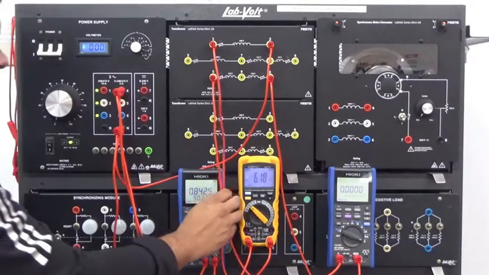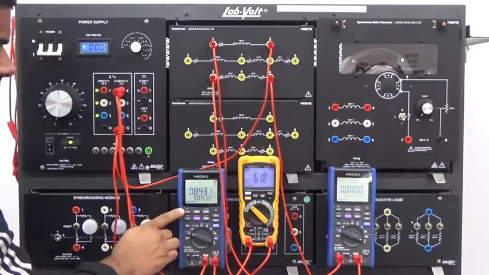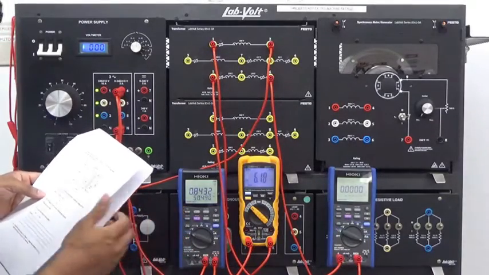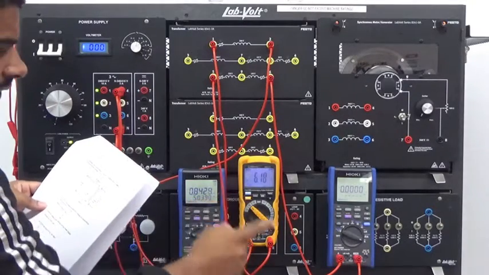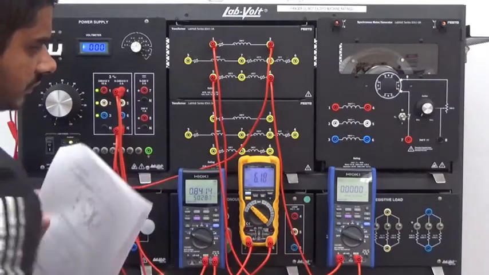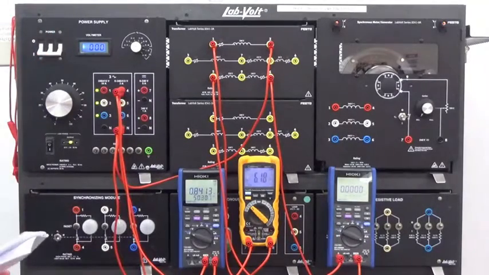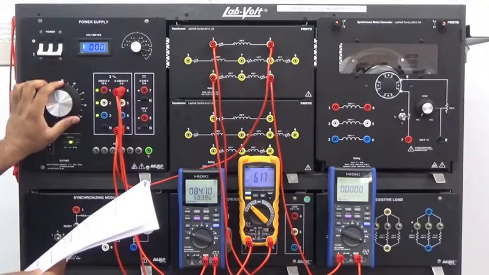So the first meter is in volts, and this is your E1. Then you have I1, this is in milliamps, and you have I2, which is in amps. We have to adjust the voltage so that we get a current I2 of 0.2 amps.